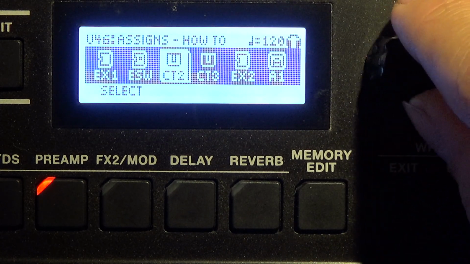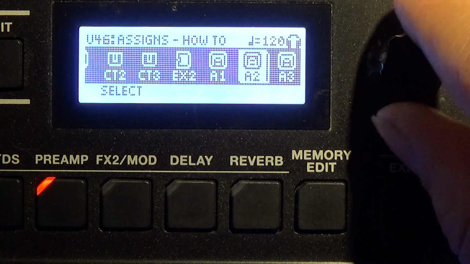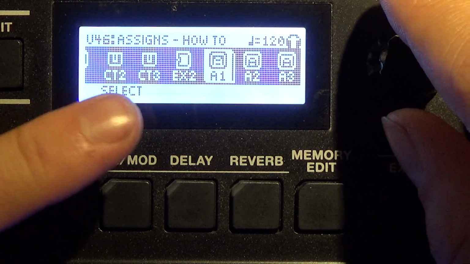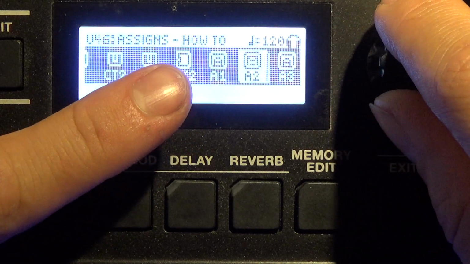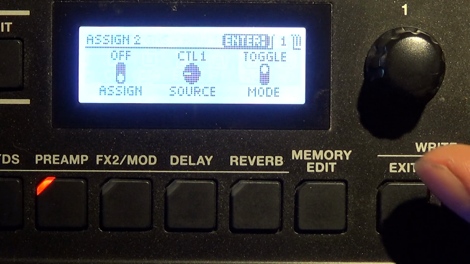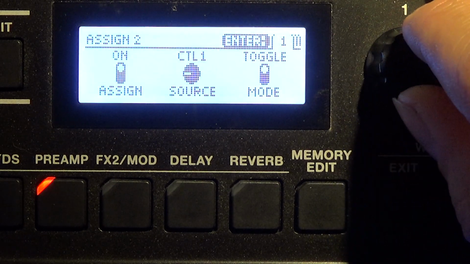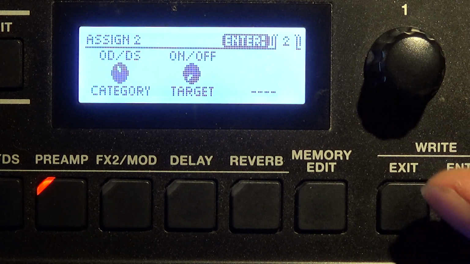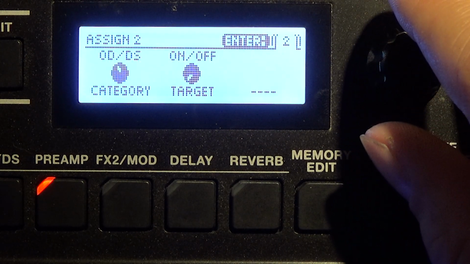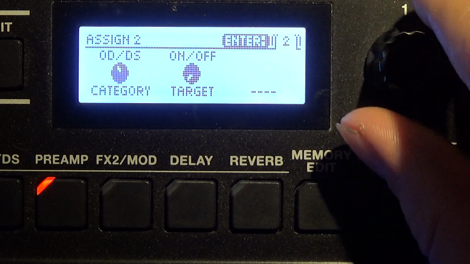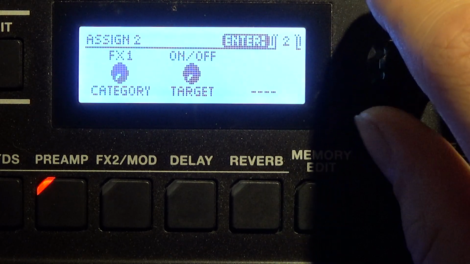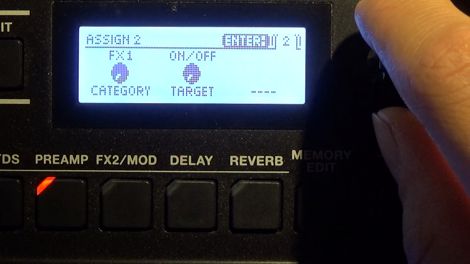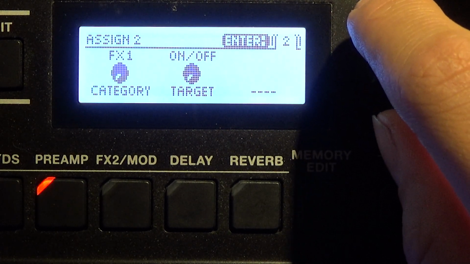Press exit, and then head to our next available assign, which now is assign number 2, because we already have assigned the increase in drive on assign number 1. So head to assign number 2, press enter, and turn it on, check the source, check the mode, and this time we wanted, let's say we had the chorus and we want a compressor as well. So we just go back. We can set it to FX1 if we wish to, and then just simply go in and scroll through the effects number 1 till we find the compressor.